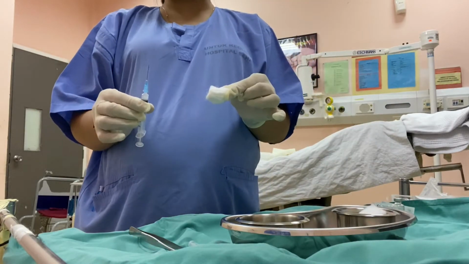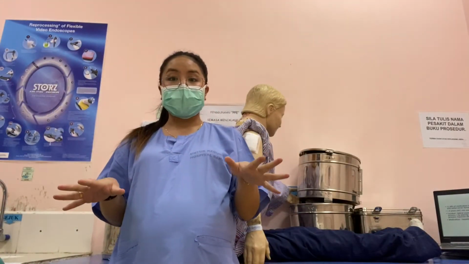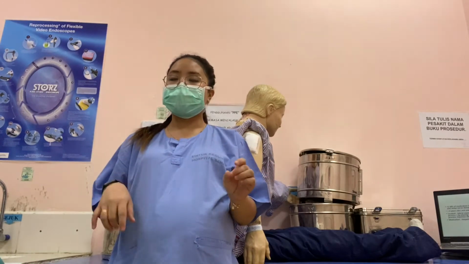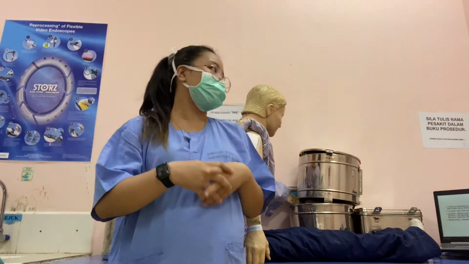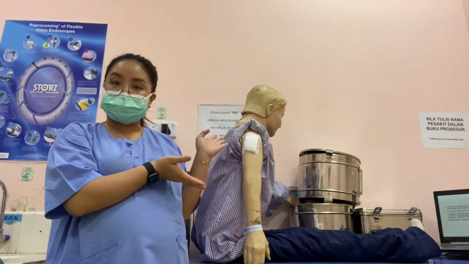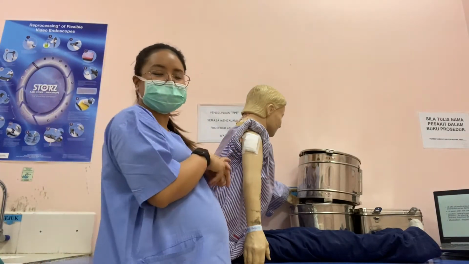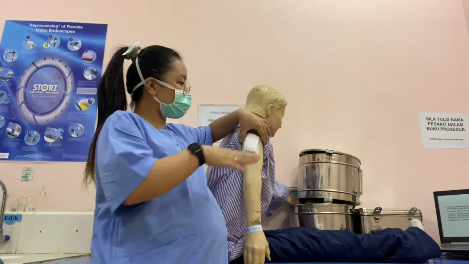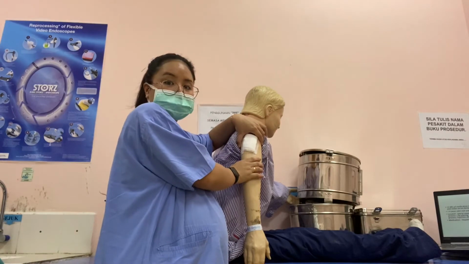And a cotton alcohol swab. Now I'm going to teach you how to perform an IM injection to a patient. So I'm going to introduce you. This is my patient. His name is Mr. John, and he is a dummy person. And this is actually the site where we are going to give the injection.